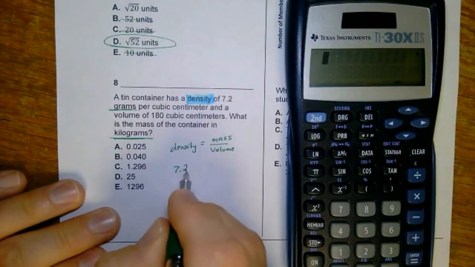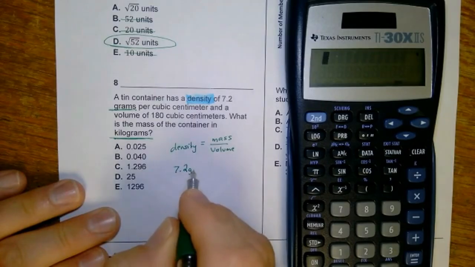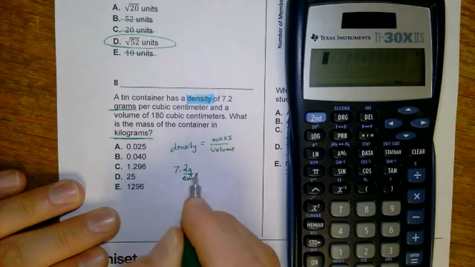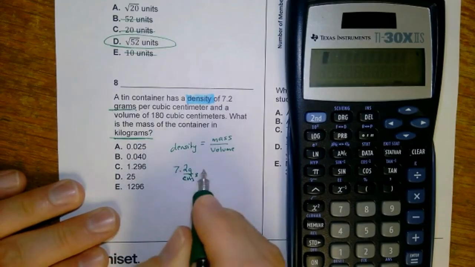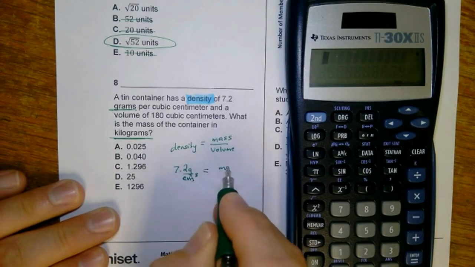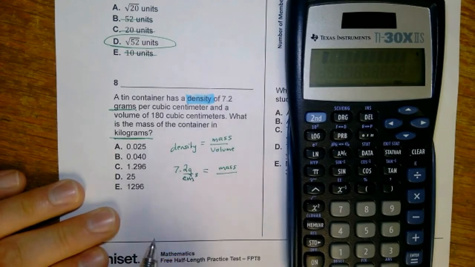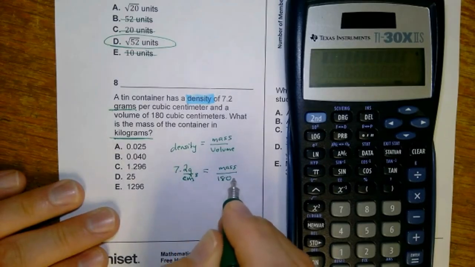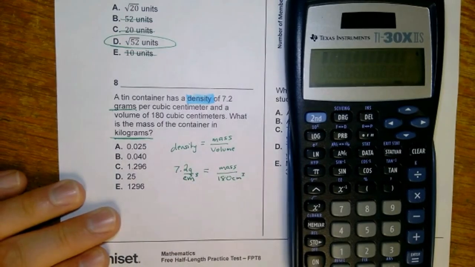So 7.2, again, I'm going to put grams per cubic centimeter, so centimeters to the power of 3, is equal to mass divided by the volume, which I know is 180 centimeters to the third.